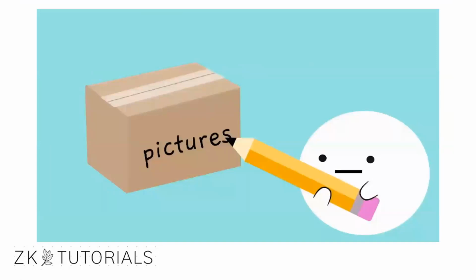And because there are lots of boxes, since you are packing all the stuff, you are giving a name to each and every box. So in this box, you packed pictures, and that's why you give the name to the box: it is the pictures box.